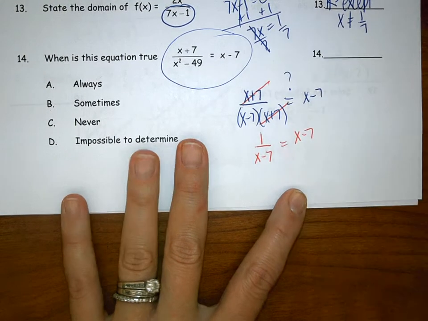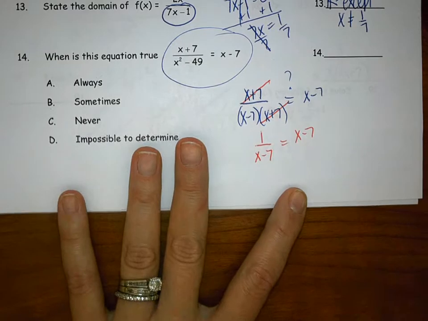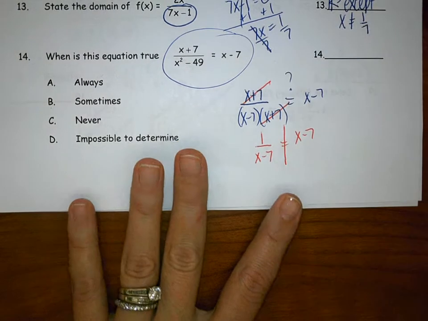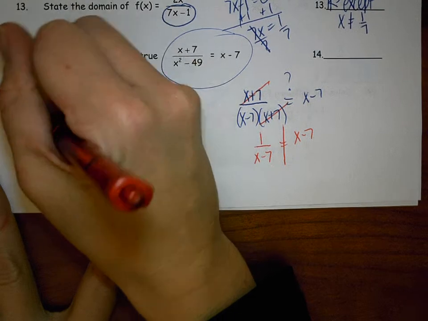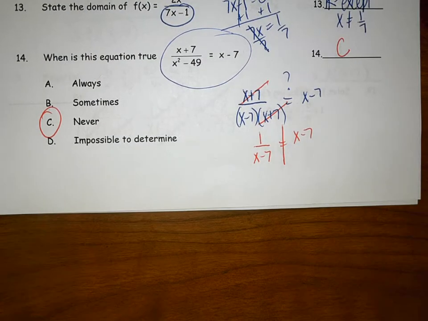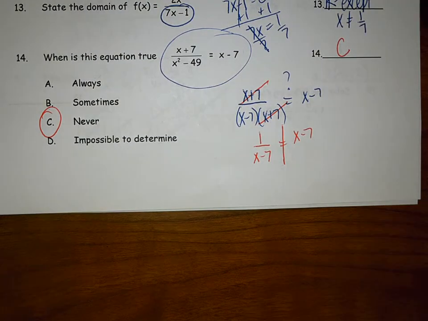Is that a true statement? No, that does not equal. So therefore, my answer is C. Never. That will never work. Okay.